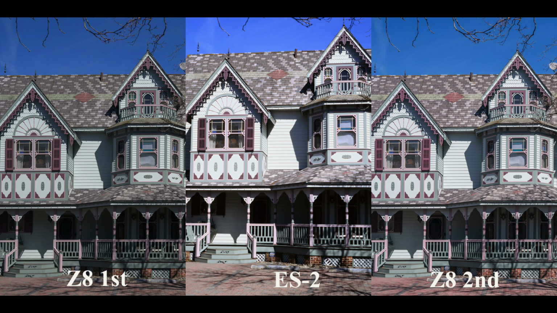And on the right is the same Z8 image, but I went to a landscape picture control, did some other changes to it, and in my view, that looks the best. Now, the middle image from the ES2, I think is fine if I didn't see that Z8 image, because there's more detail in both the shadows and in the highlights.